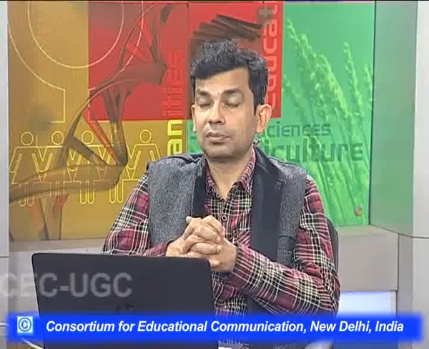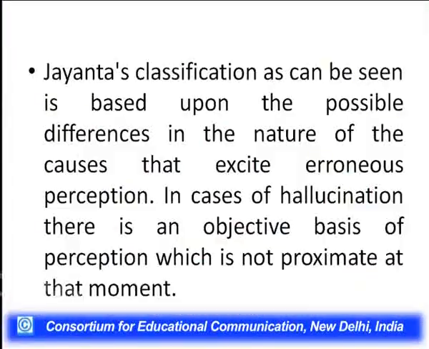Such cases of error are supposed to be cases of Indriya dosha. This is how Jayanta divides primarily. He divides the cases of errors as salamban and niralamban, and salamban cases are further divided into cases of Vishaya dosha or cases of Indriya dosha. Now, Jayanta's classification, as can be seen, is based upon the possible differences in the nature of the causes. So this difference is made on the basis of the nature of the causes that excite erroneous perception.